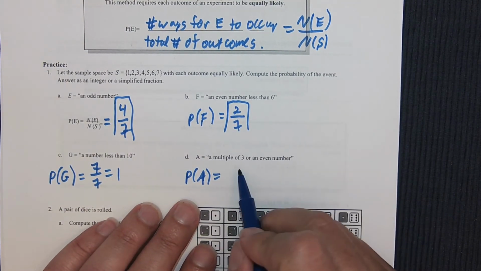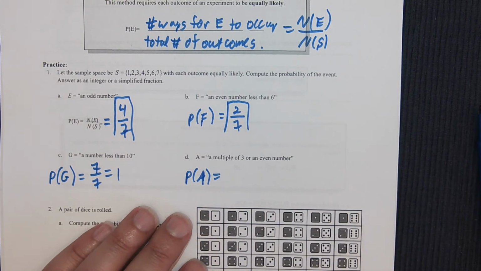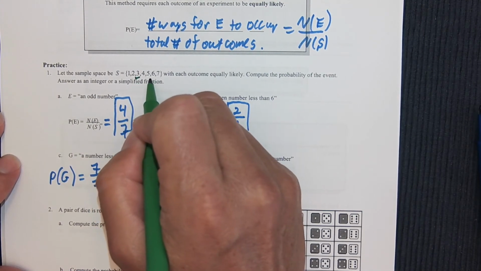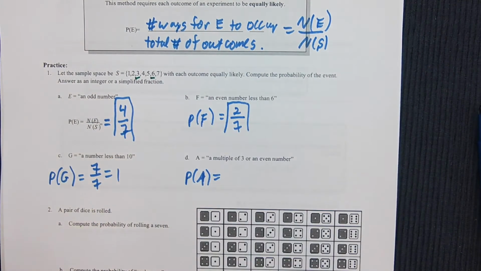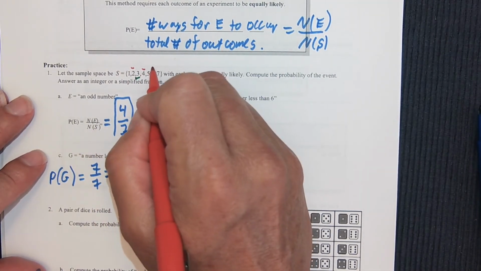Now, how many of them are multiple of 3 or an even number? So I'm going to do this. I'm going to green underline the multiples of 3, and I'm going to overstrike the even numbers.